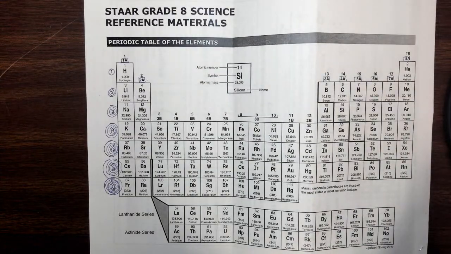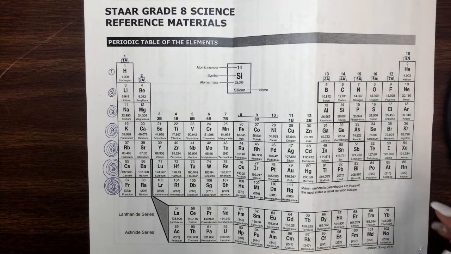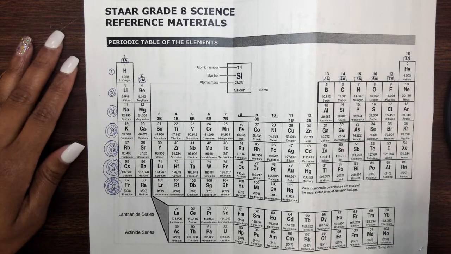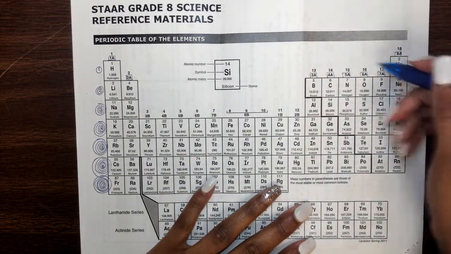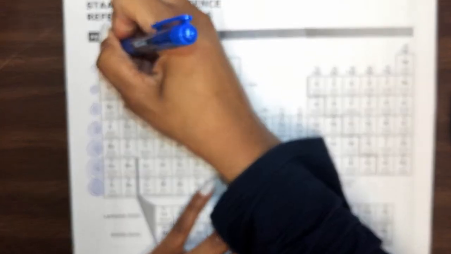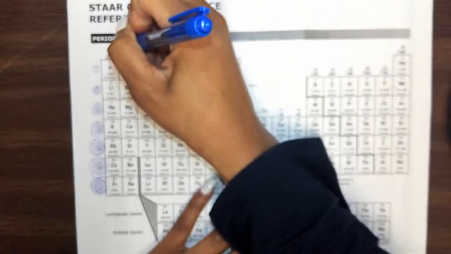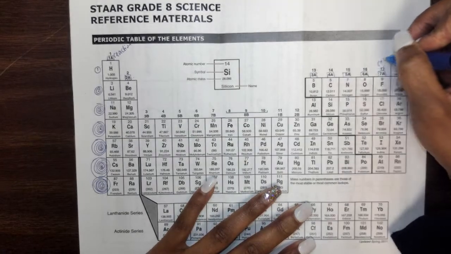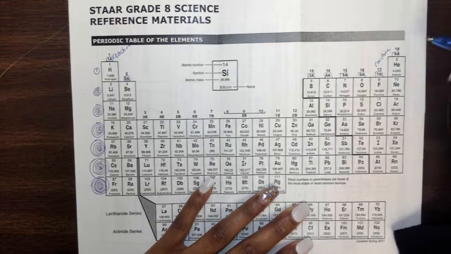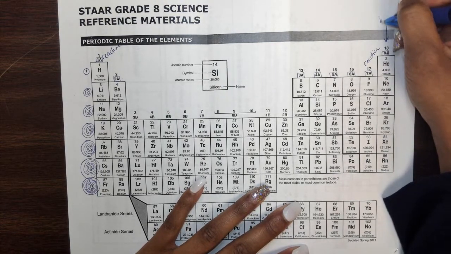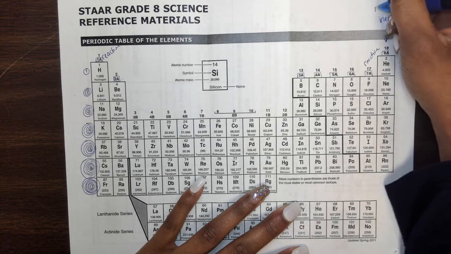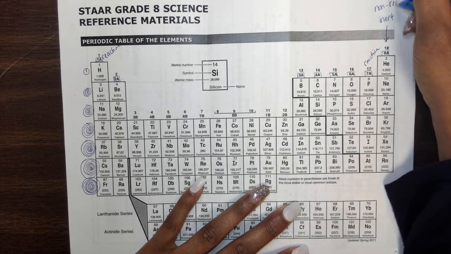We've been working on identifying elements based upon the group and the period, and we also incorporated reactivity. So our 2 most reactive groups are 1 and 7. So I'm just going to put reactive here. And then our group 8, we call this group inert or non-reactive.